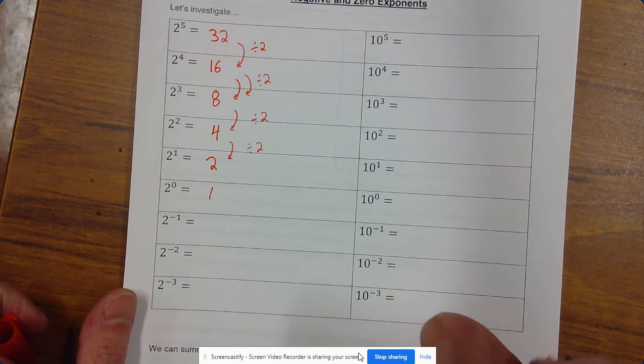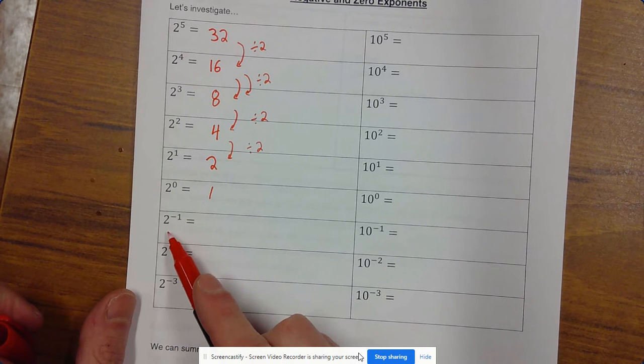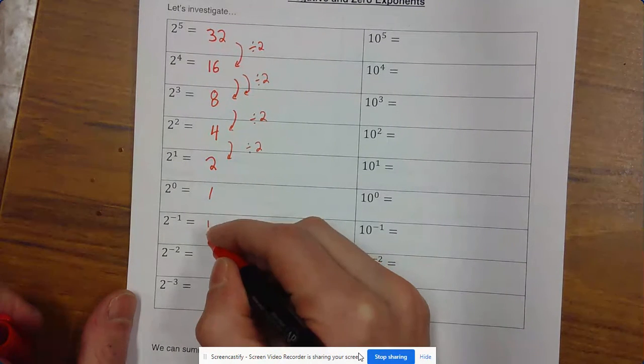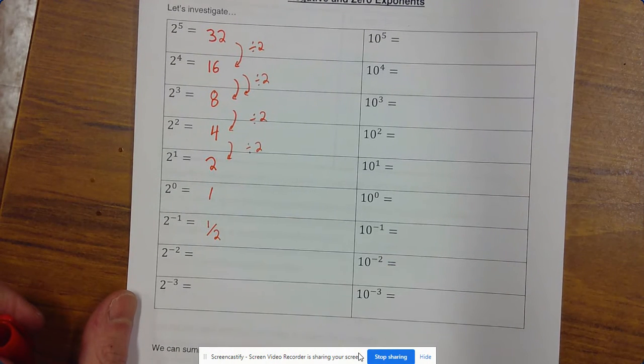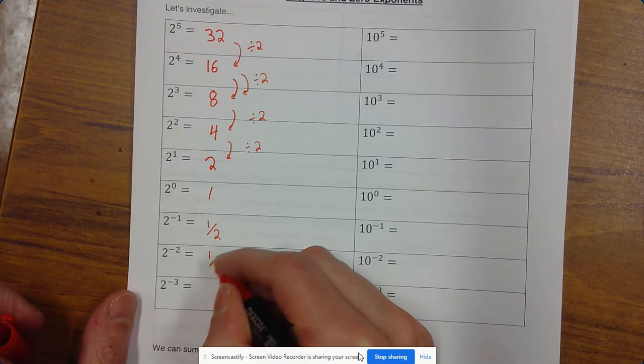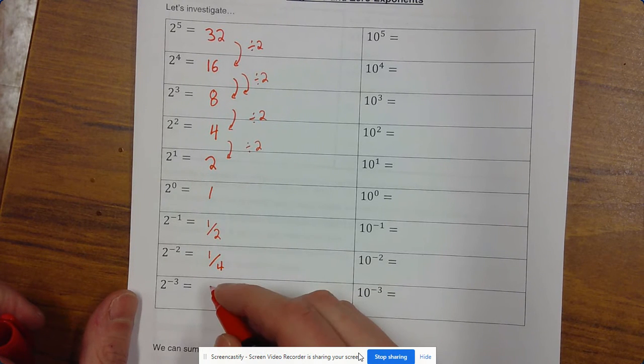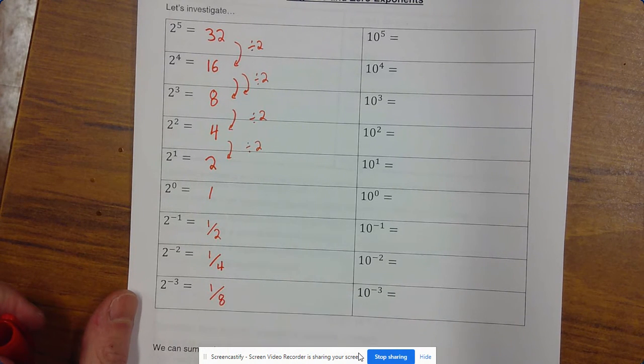Now negative exponents, well, what does that mean? I'm multiplying 2 by itself negative 1 times. Well, let's just keep our pattern. What's 1 divided by 2? Well, that would be 1/2. I'm splitting 1 into 2. If I split half into 2, if I divide by 2 again, 2 to the power of negative 2 is going to be a quarter. And 2 to the power of negative 3, well, half of a quarter is just an eighth.